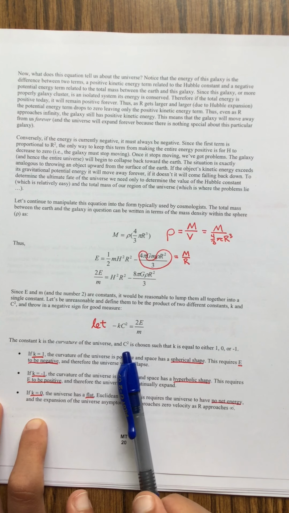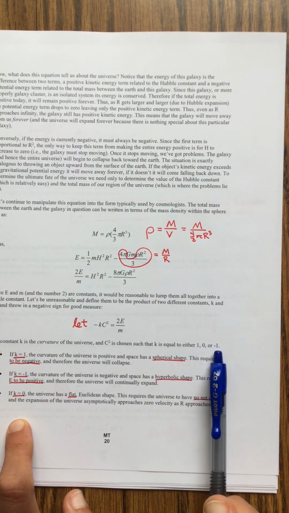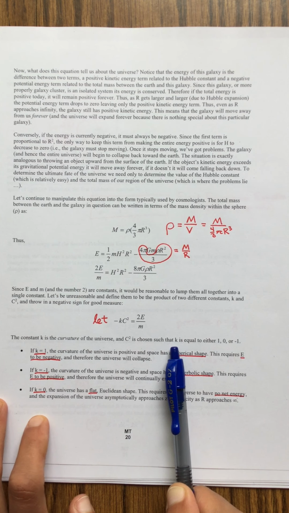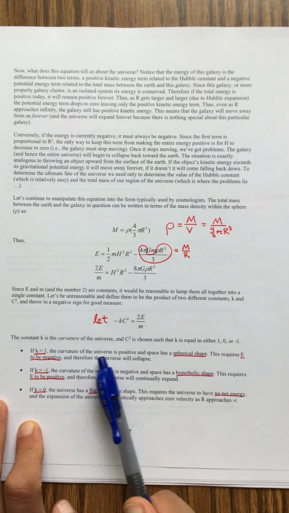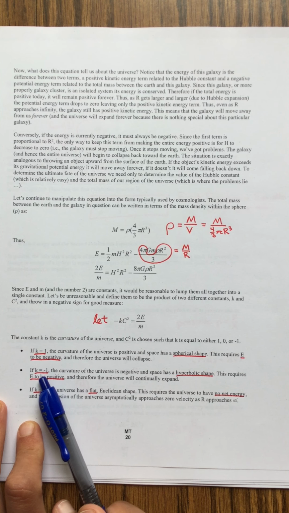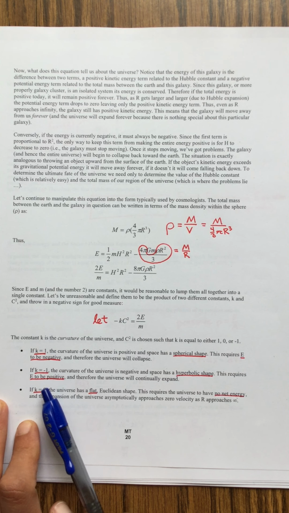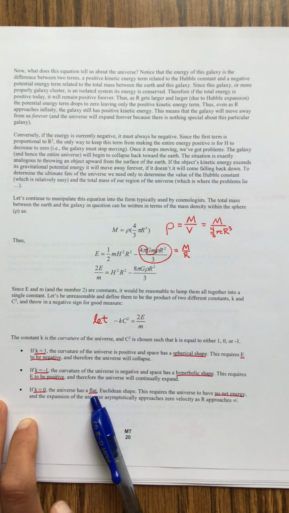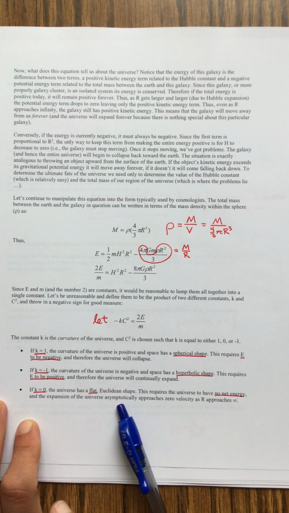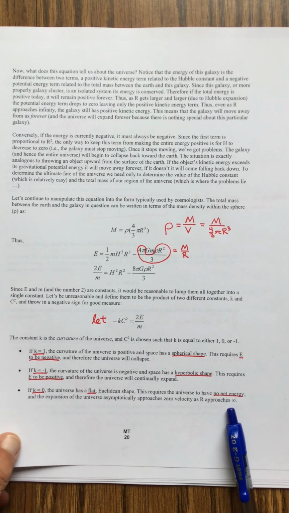So c squared is chosen so that k is either equal to 1, 0, or negative 1. This constant k tells you something about the curvature of the universe. If k is equal to 1, the curvature is positive and space has a spherical shape. This requires E to be negative. If k is equal to negative 1, the curvature is negative and space has a hyperbolic shape. This requires the energy to be positive. And if k is equal to 0, the universe has a flat Euclidean shape. This requires the universe to have no net energy, and the expansion of the universe asymptotically approaches 0 velocity as r approaches infinity.